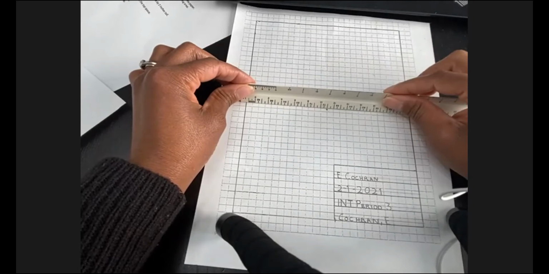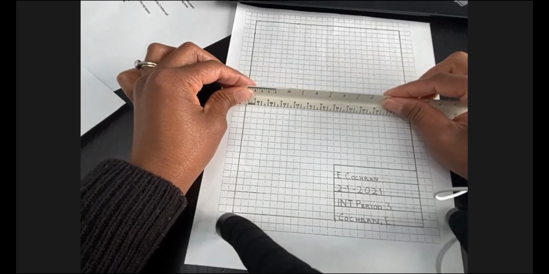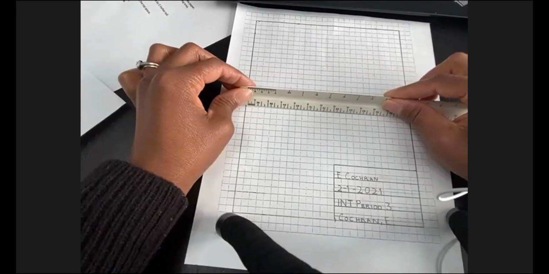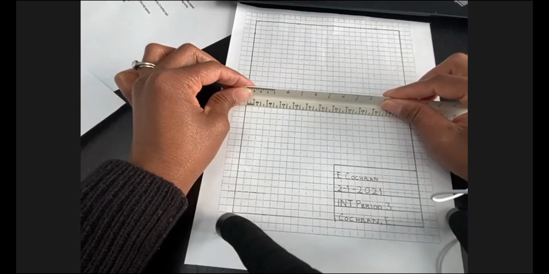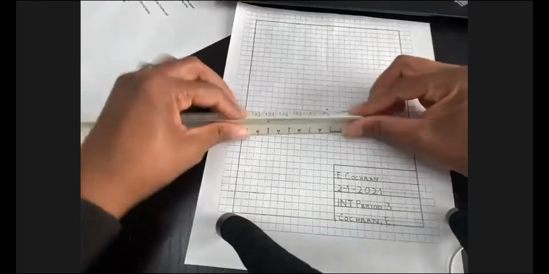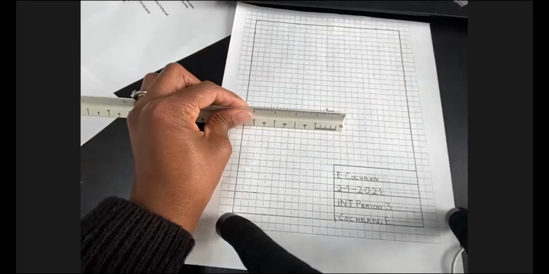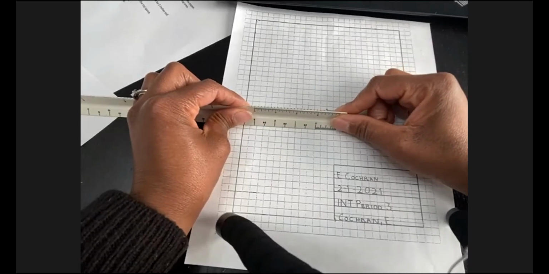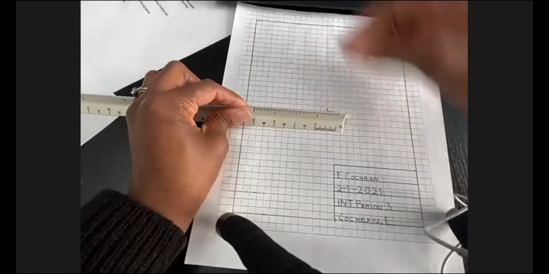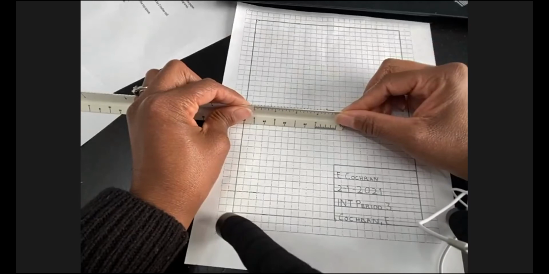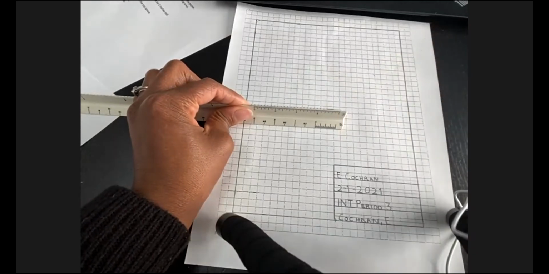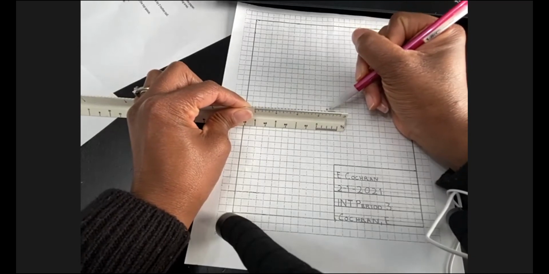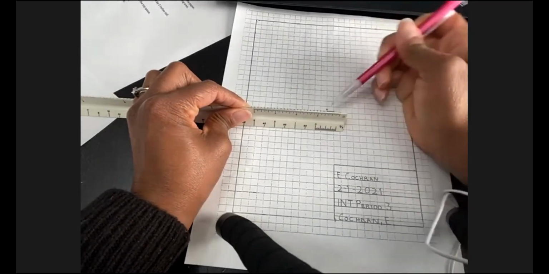So I'm literally going to put my ruler, lining it up right on my 0. Why do I keep calling it a calculator, y'all? And I'm going to go out about 10 and 1/4. So from 1, and this is just to do some reference marks.